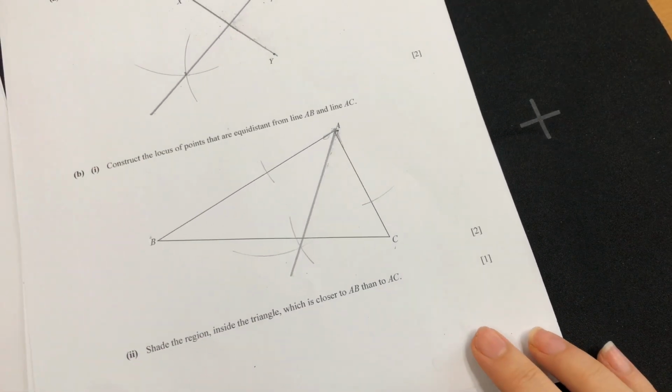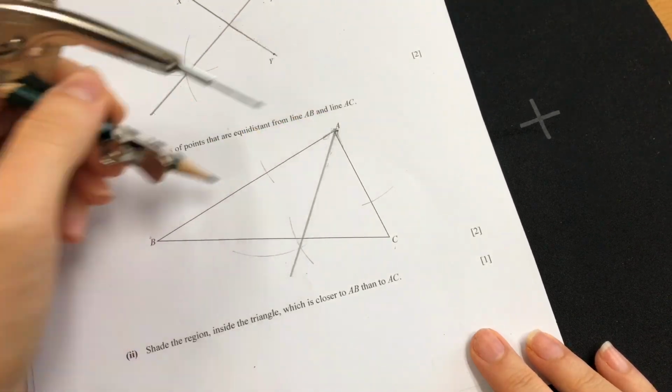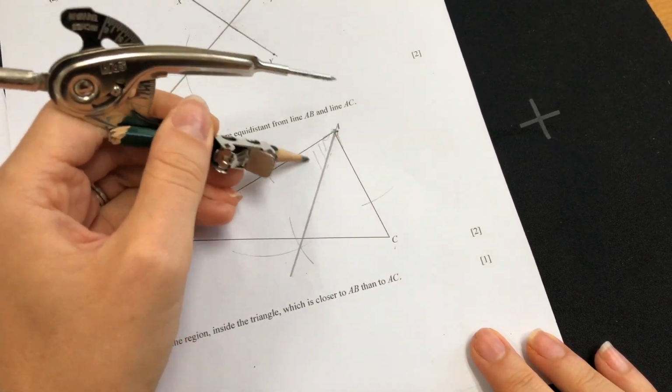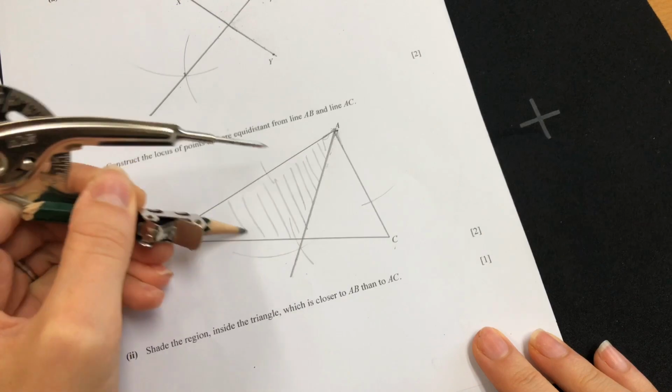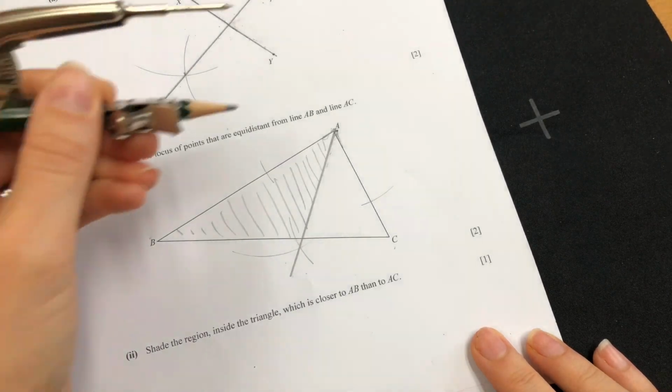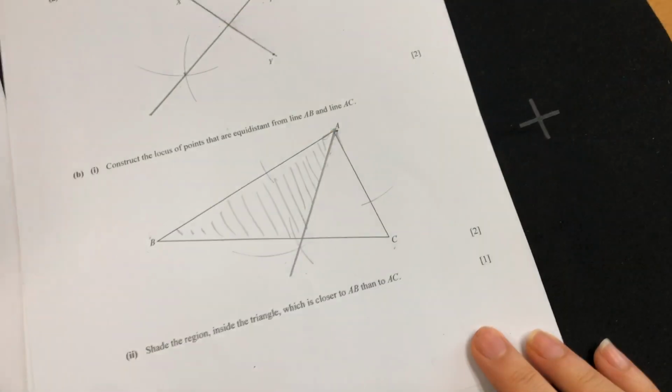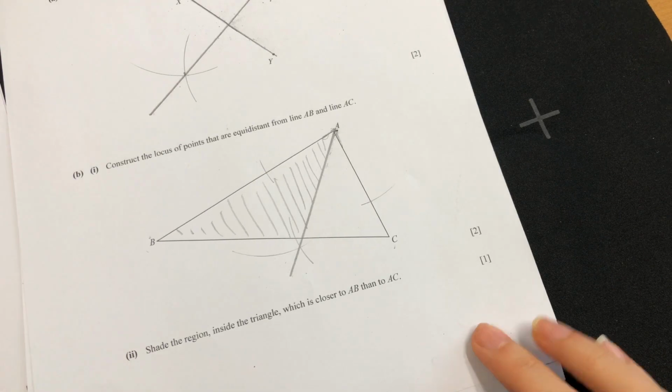Shade the region inside the triangle which is closer to AB than to AC. Well, this is the dividing line between AB and AC, so I guess all of this area here, this side of the line, is closer to AB than to AC. Hope that makes sense. Okay, good.